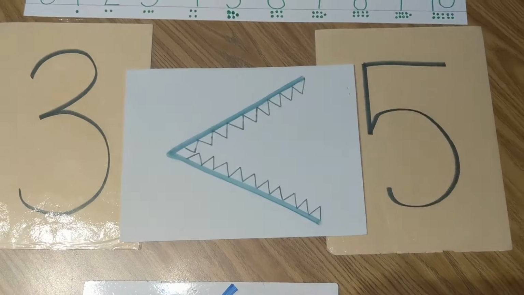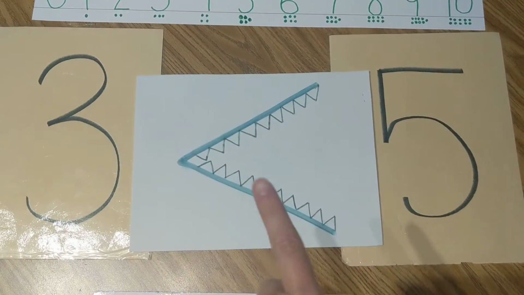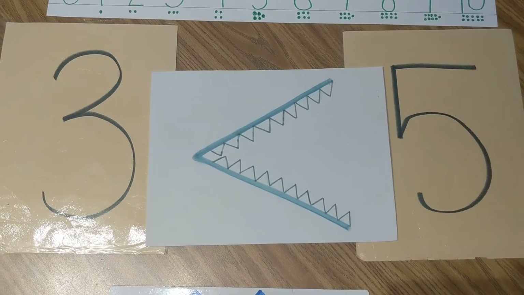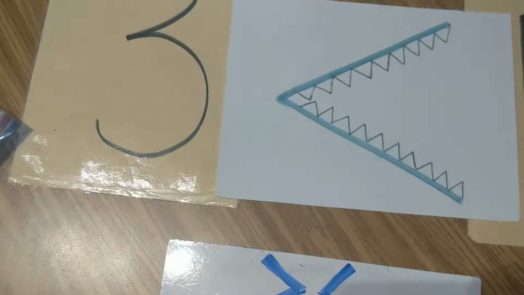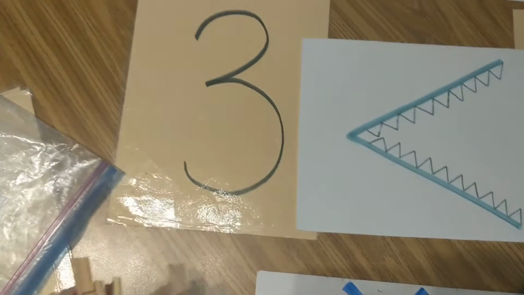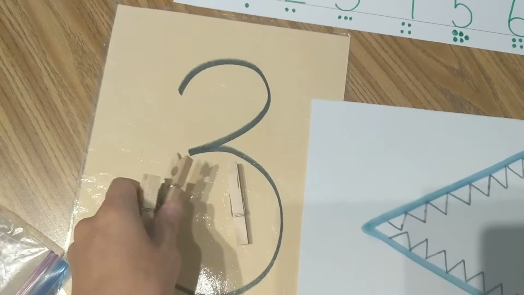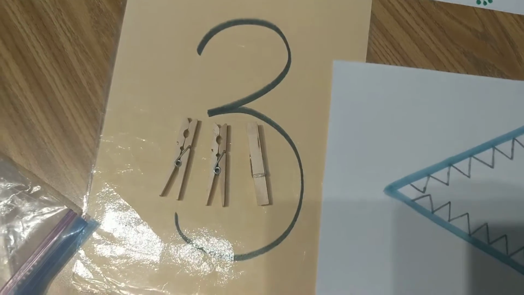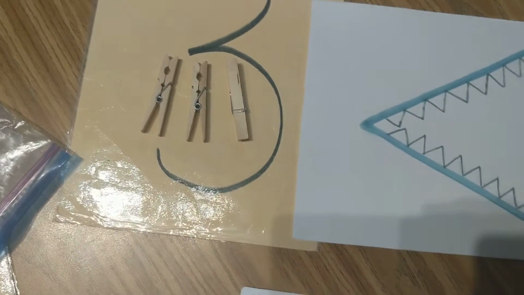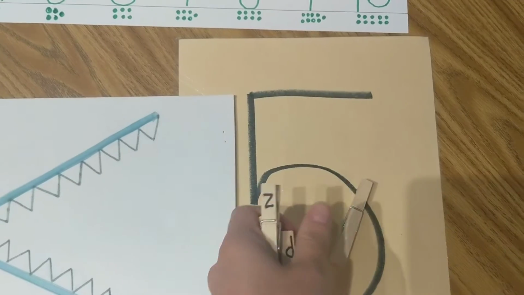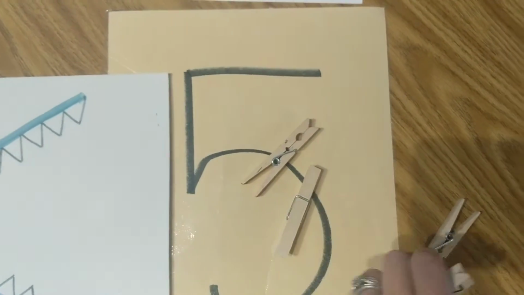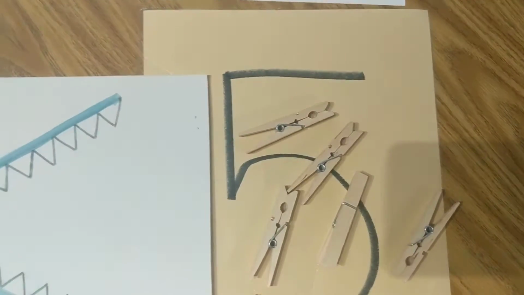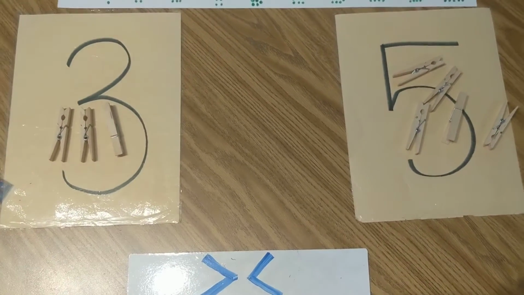All right, let's talk about another way that I could find that 3 is less than 5. I could use manipulatives. Manipulatives are anything little that you have on hand. So I happen to have clothespins. So on the 3, I'm going to put 3 clothespins. And I'm going to pretend that those clothespins are actually cookies. Over here on the 5, I'm going to put 5 clothespins. 1, 2, 3, 4, 5. And again, I'm going to pretend like those are cookies.